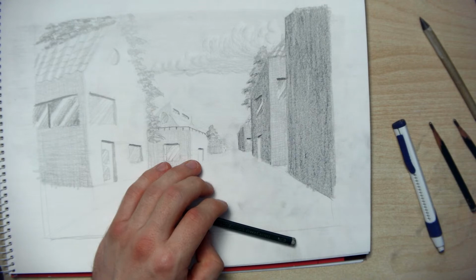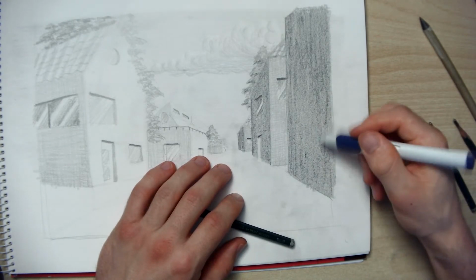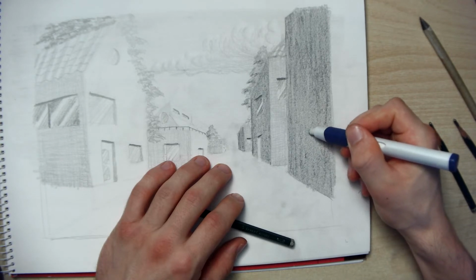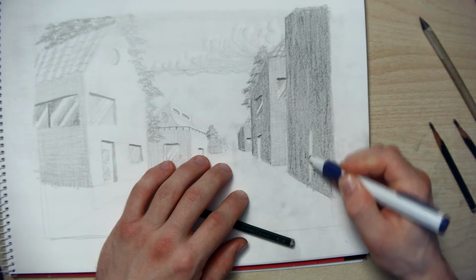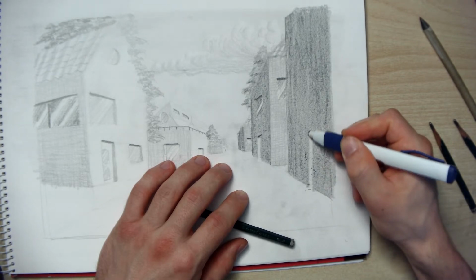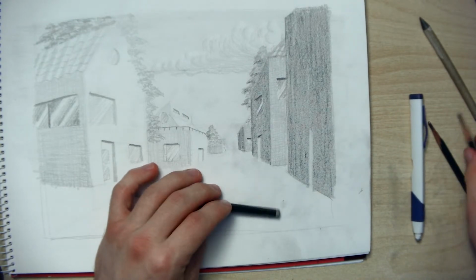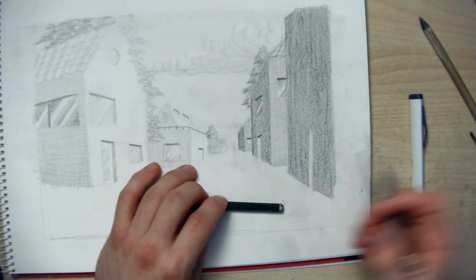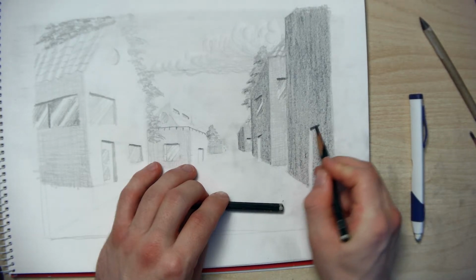And then we've got this one in the front right here. Let's say the door is right there. The upper area of the wall is right here.